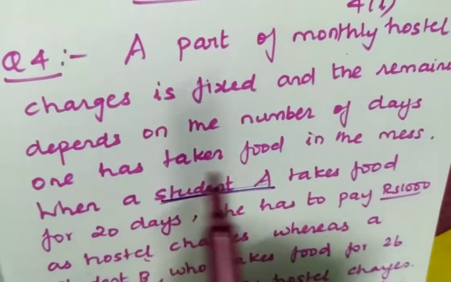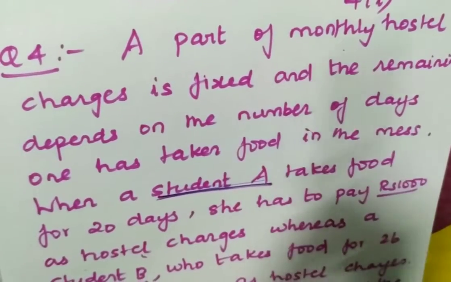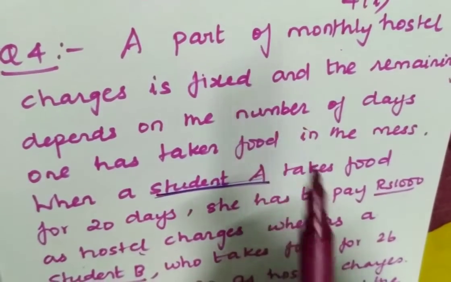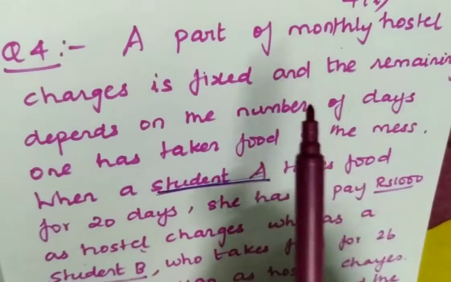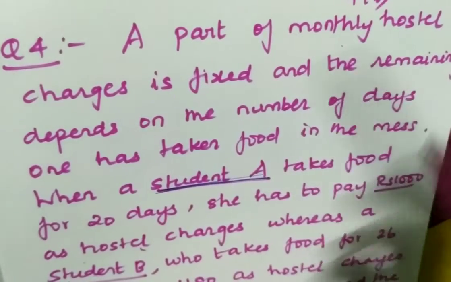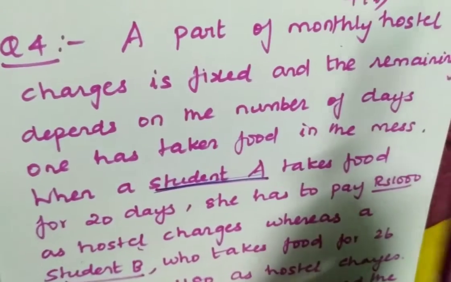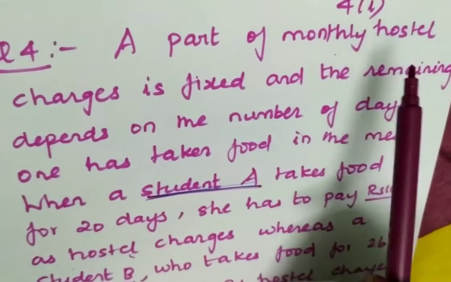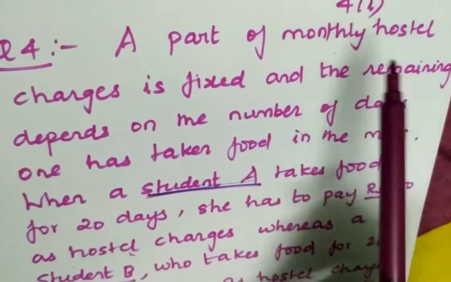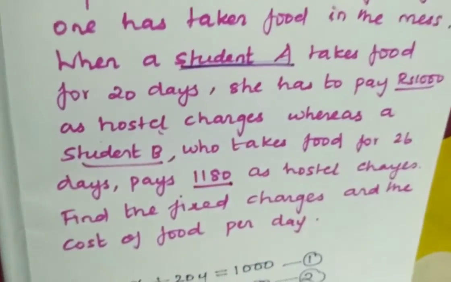charges, like rent. Suppose if you stay in a house, per month you will pay a fixed rent and the current bill depends on how much you utilize, isn't it? In the same way, in hostel we have to pay a fixed amount. That fixed amount is considered as X.